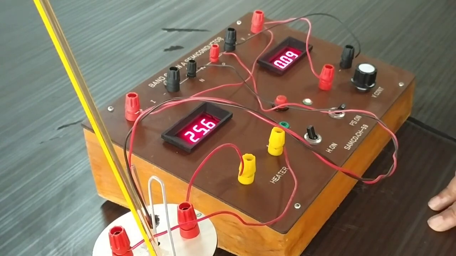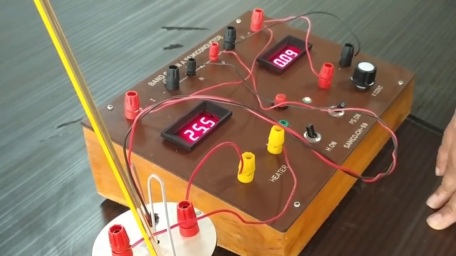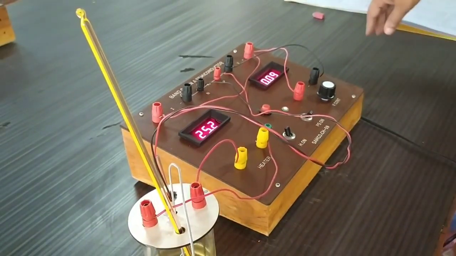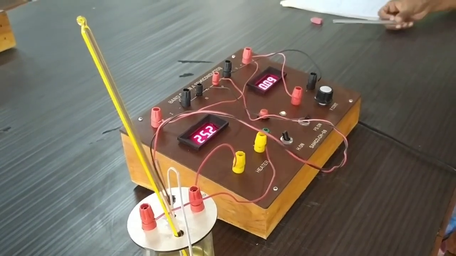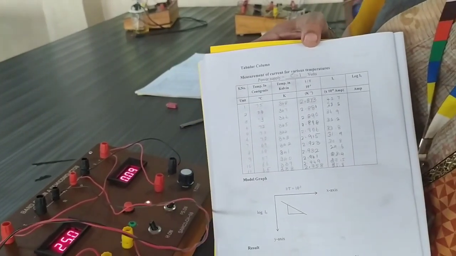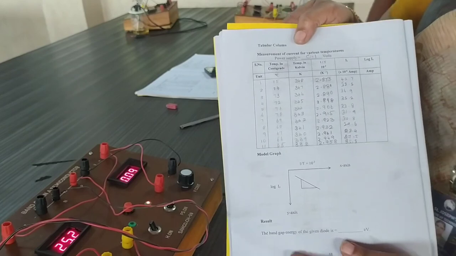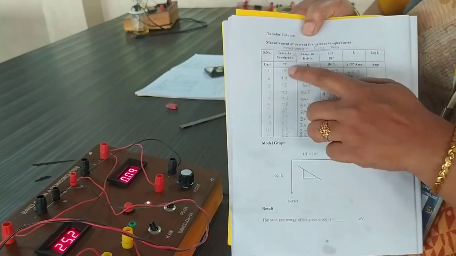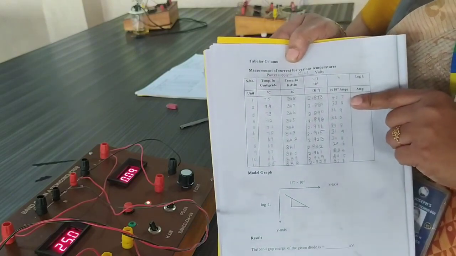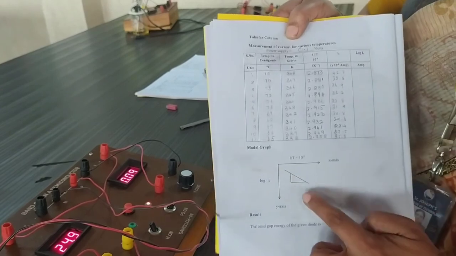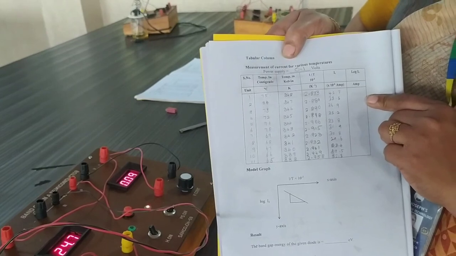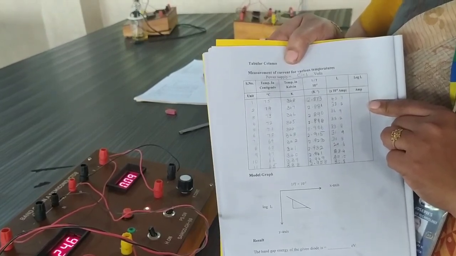So we have finished taking the readings, that's all. We have noted down temperature versus current readings. Now using the reverse saturation current, we are going to find out the band gap using the readings. These are the readings noted down from the experiment. For these 10 readings, that is for each degree fall of temperature, we have noted down the current in the ammeter. Now, using a graph, we are going to find out the band gap energy. So we have to plot a graph.